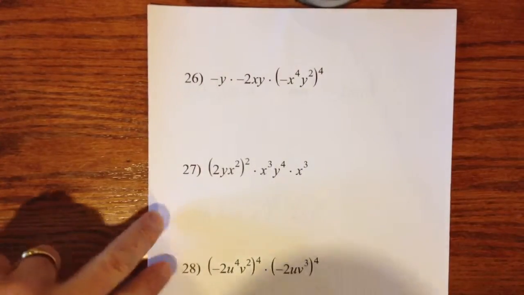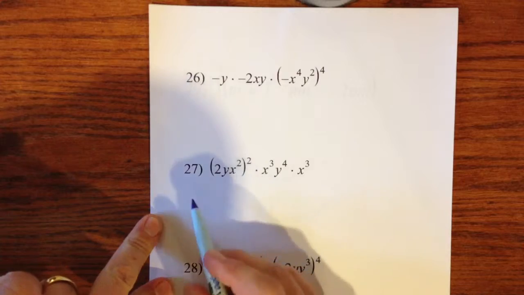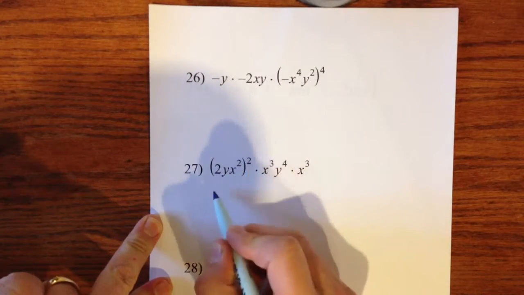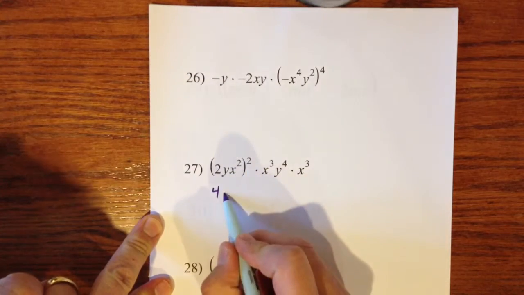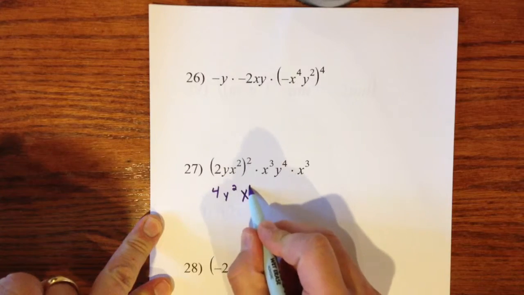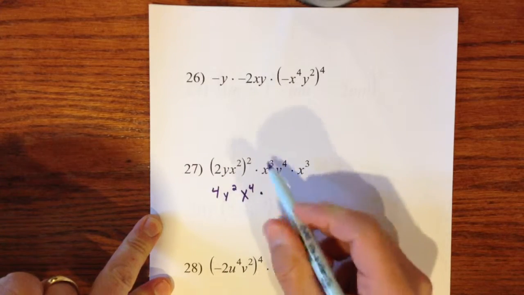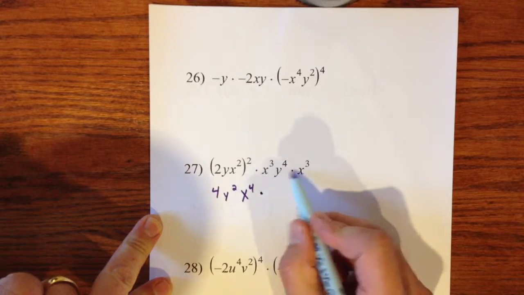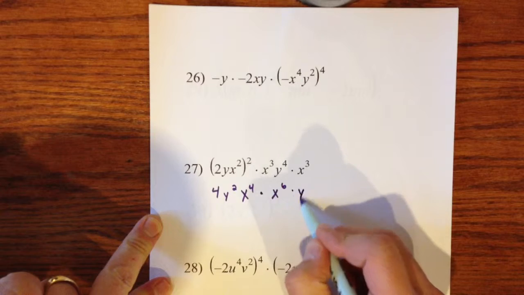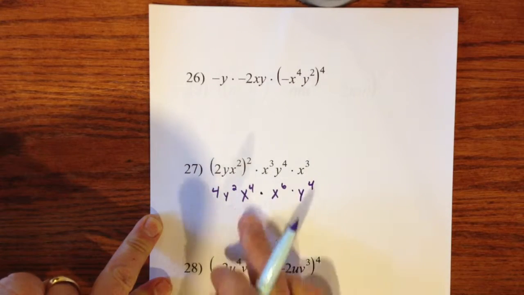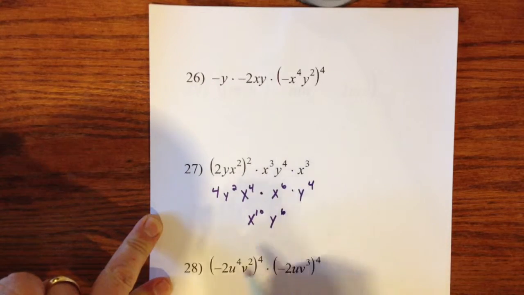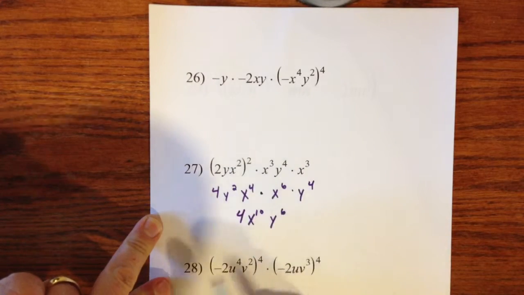Okay, number 27. Again, before I have to do anything, I have to square this stuff first. So 2 squared is 4, y squared is y squared, x squared squared is x to the 4th, times. Now, since this is kind of off on its own, I'm going to put the 2 x's together. That'd be x to the 6th. I have 3 there and 3 there, and then y to the 4th. So now I just have some collecting to do. Looks like I have 10 x's altogether, and 6 y's, and the 4 is out front.